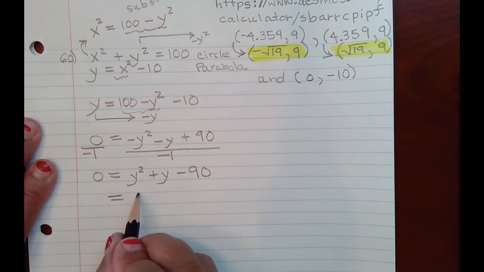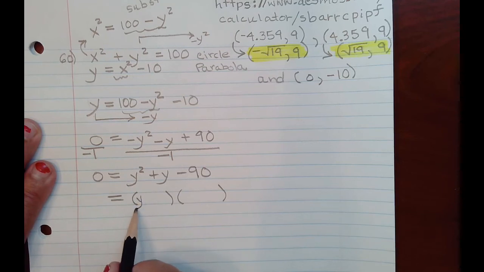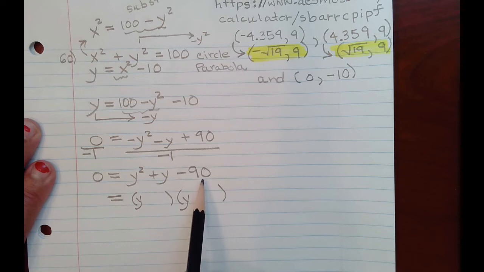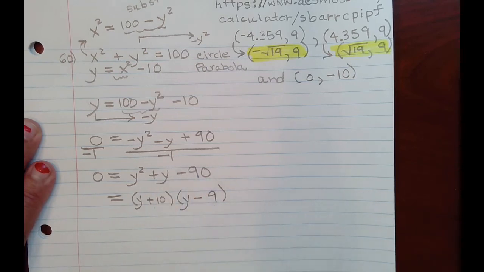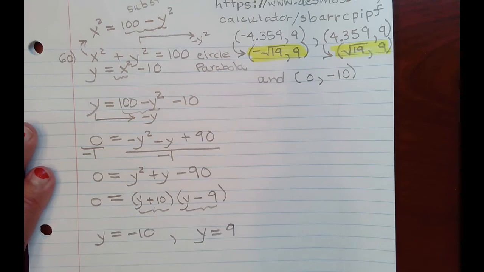When you try to factor this, you can use guess and check because the coefficient is 1 here. So you're asking yourself what two numbers multiply to give you -90, but add up to give you 1. And that would be positive 10 and -9. That times that is -90. This plus this is 1. The solutions would be what zeroes out each of the factors. So that would be y is equal to -10, and also what zeroes this out is y is equal to 9.